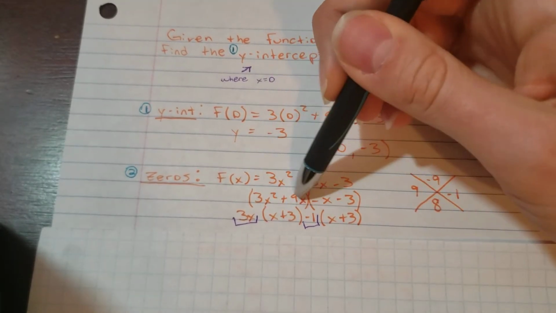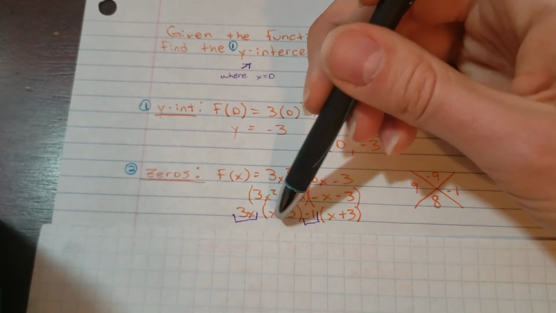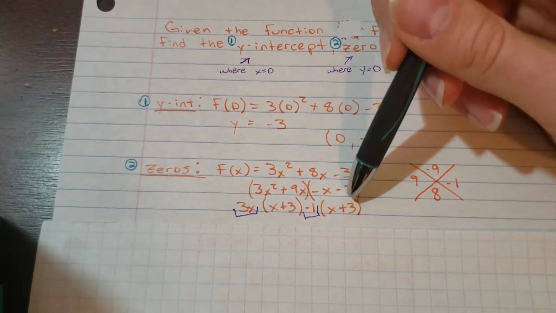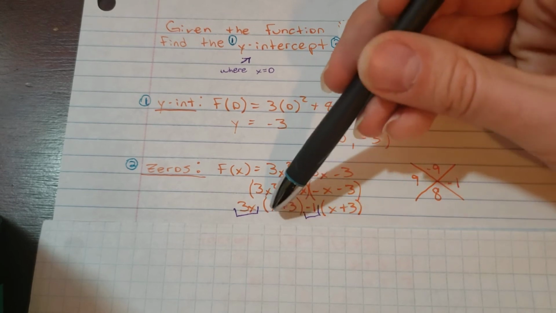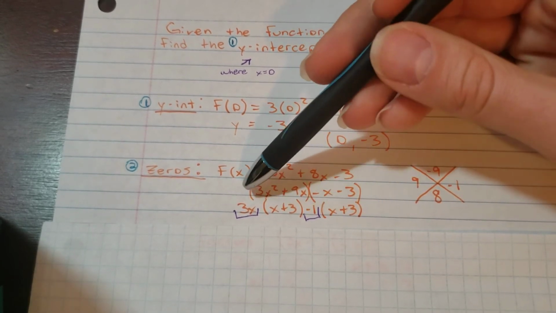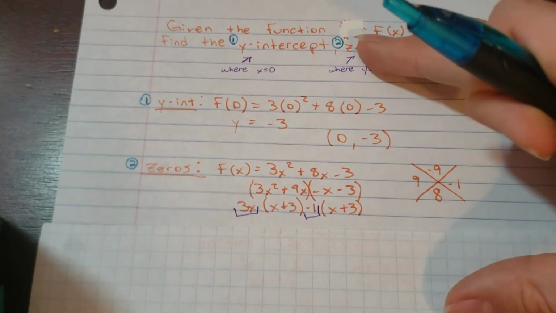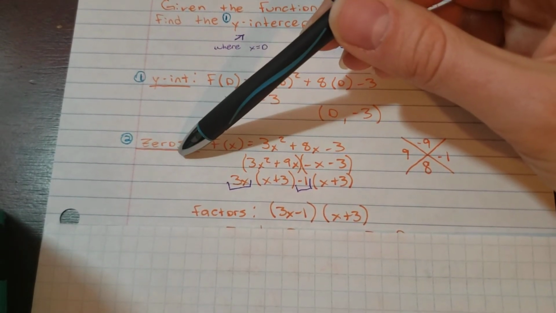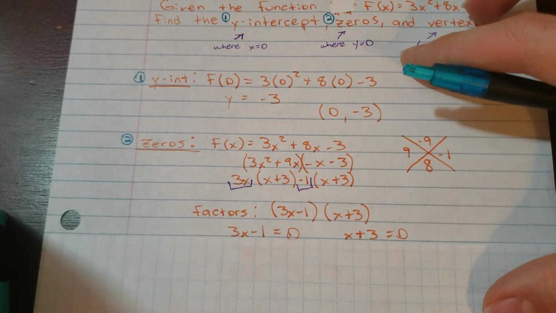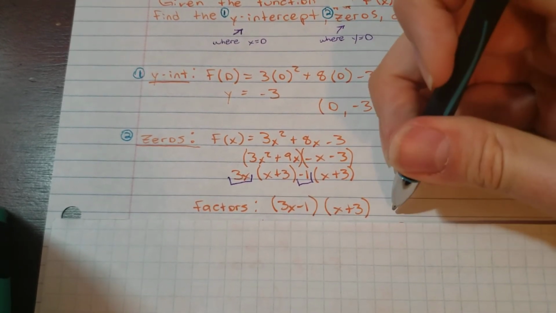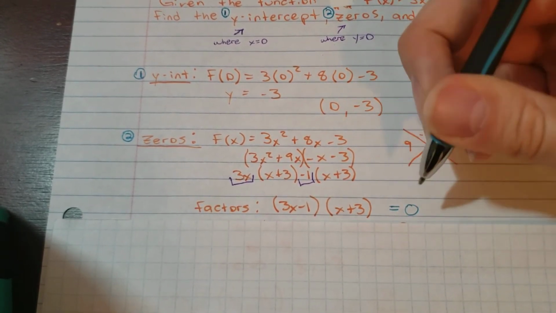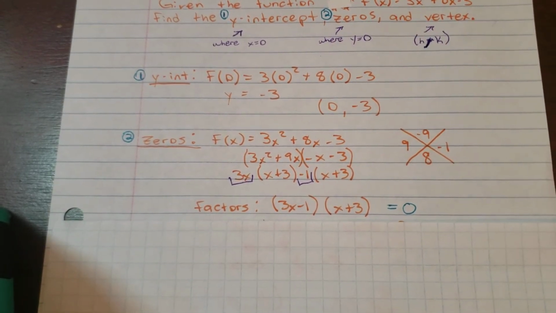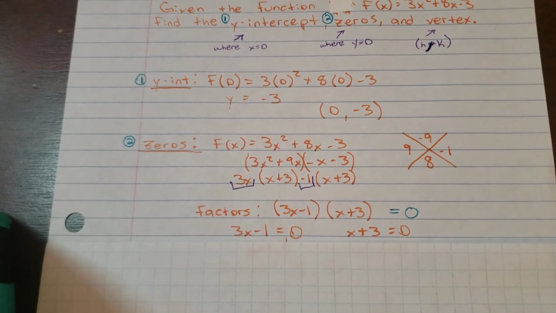So when I divide these two terms by 3x, I get x plus 3. And when I divide these two terms by -1, I get x plus 3. So x plus 3 is one of my factors, and my other is 3x minus 1. So these are my factors, not my zeros, but my factors. Because now what I need to do is set each equal to 0 and solve each of them individually for 0. So I'm going to do just that.